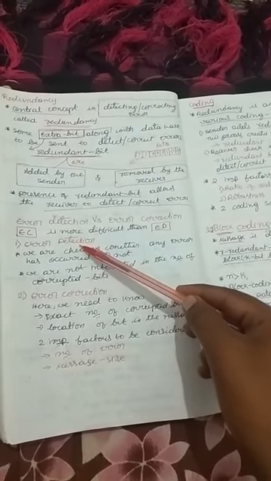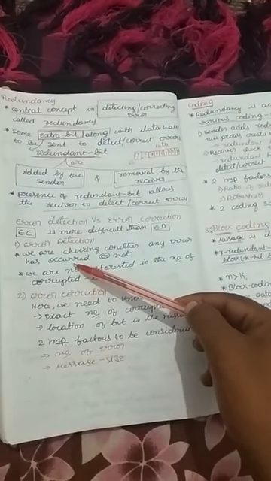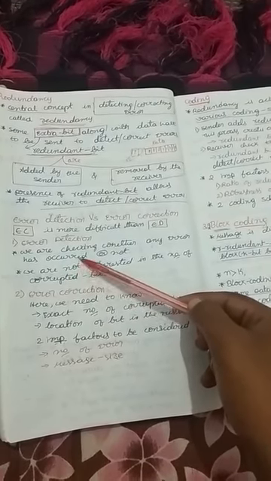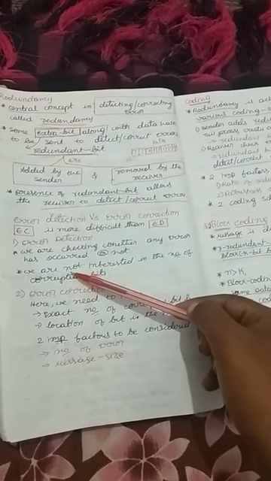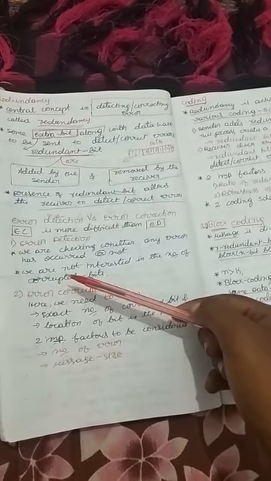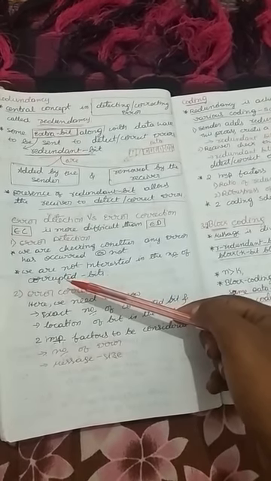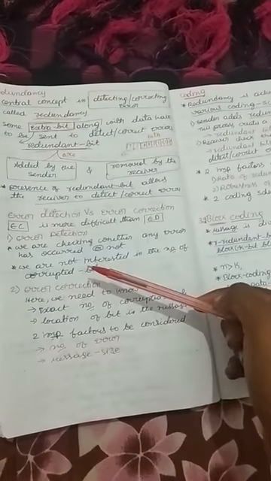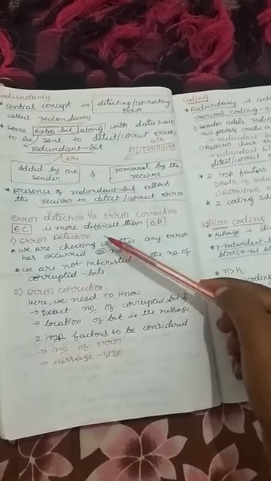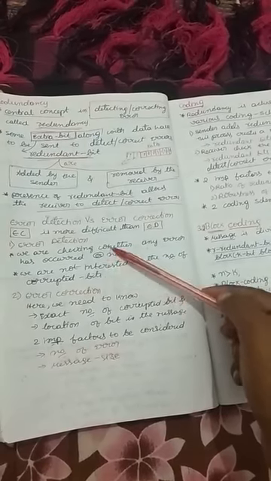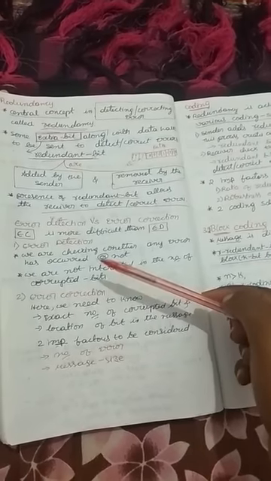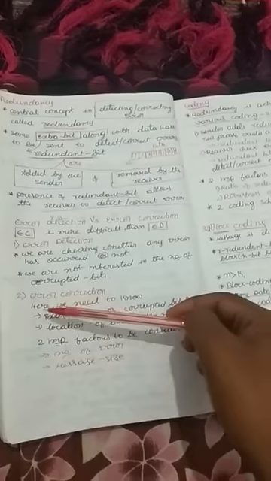In error detection, you are going to check whether the bits are corrupted or not. If it is corrupted, we are not going to check how many bits are corrupted. We are seeing whether the data is corrupted or not. That is important, not how many bits are corrupted. It is not important in error detection.